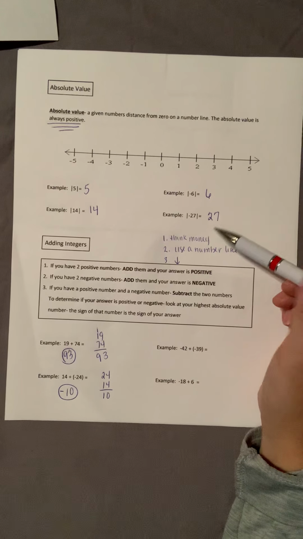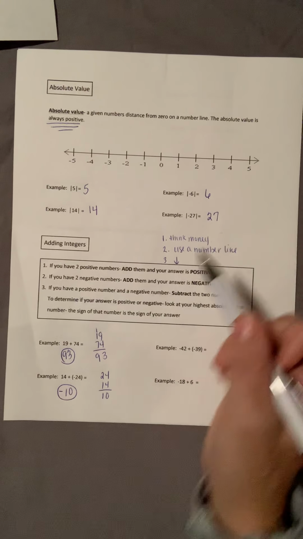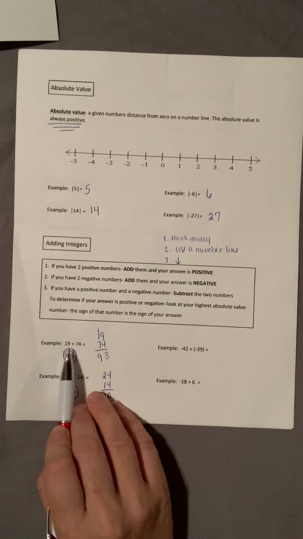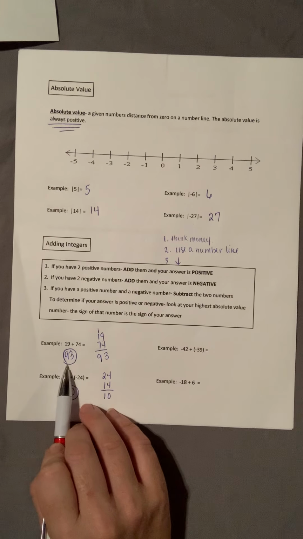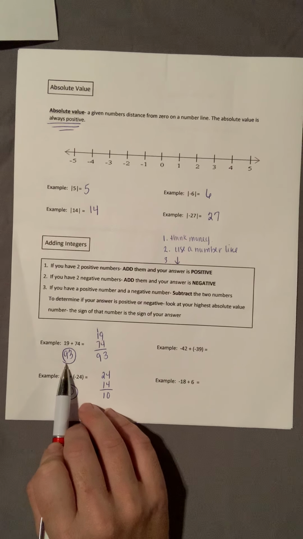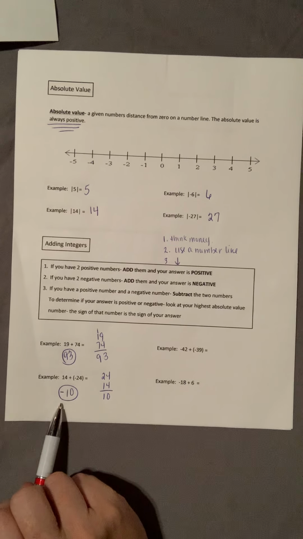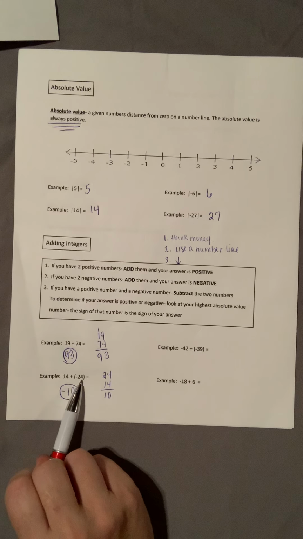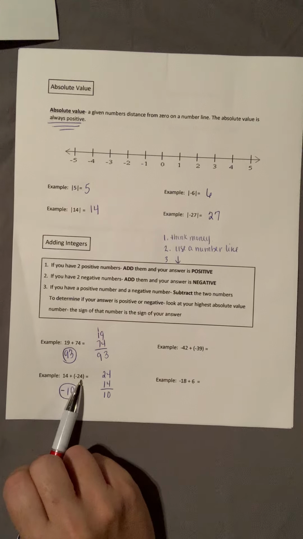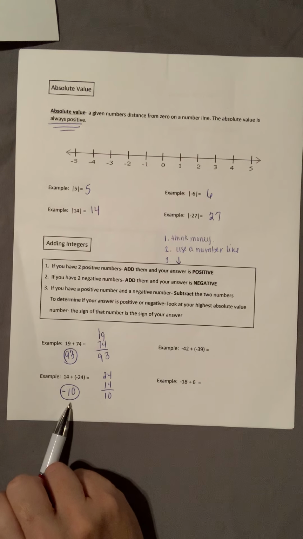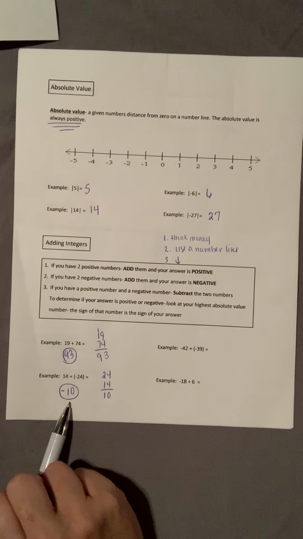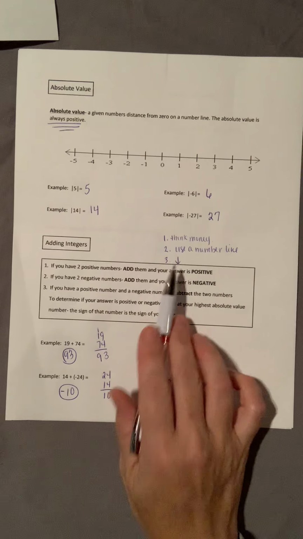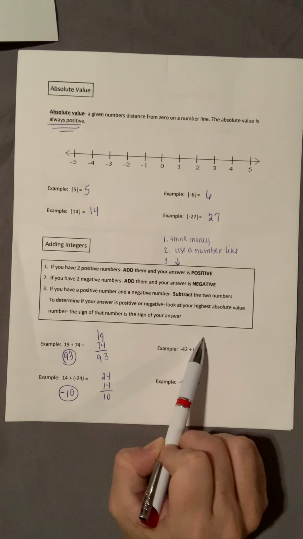Okay, so now let's go back really quick and think money. If I had $19 and somebody gave me $74, I have a total of $93. But this one I have $14 and I owe somebody $24. So that puts me into the negative $10. So that's how you can do these, by thinking money. Or you can use a number line. You could create your own number line.